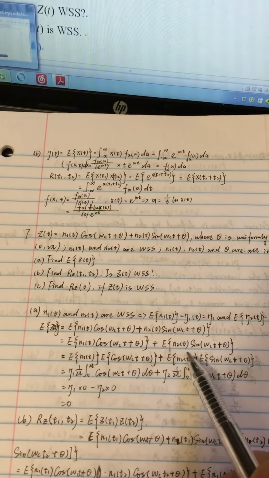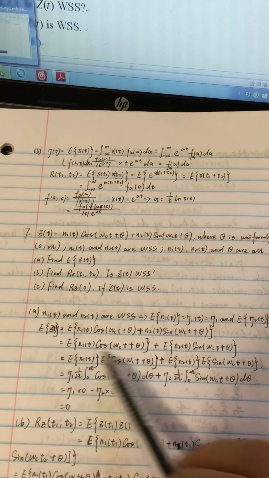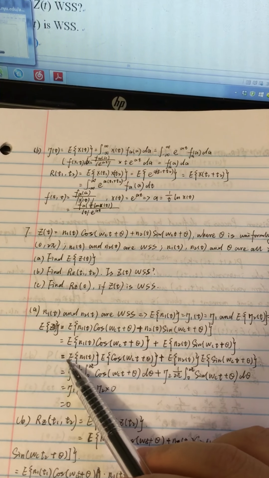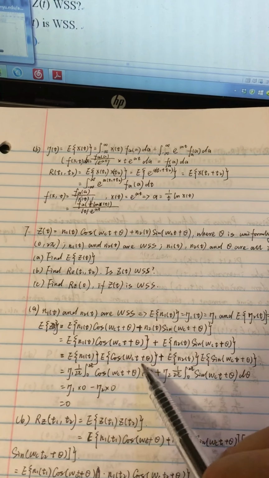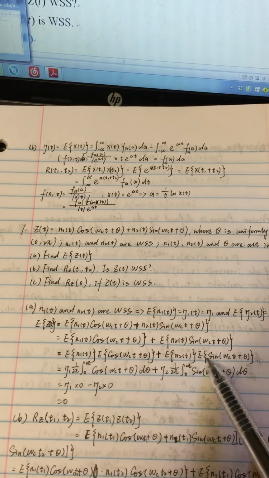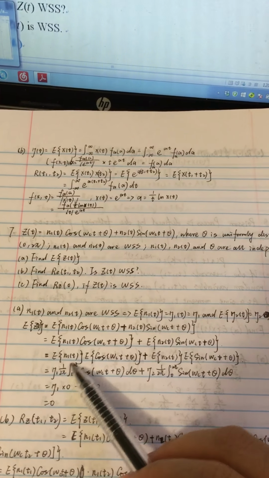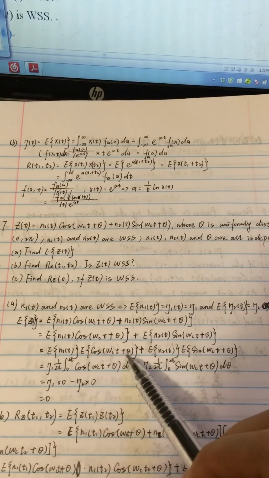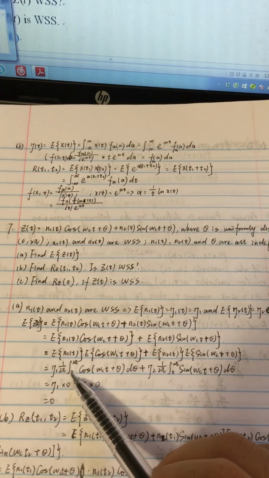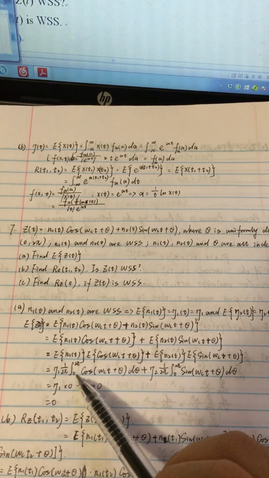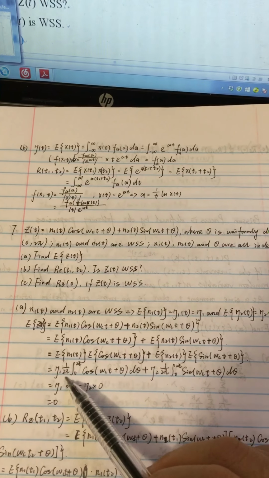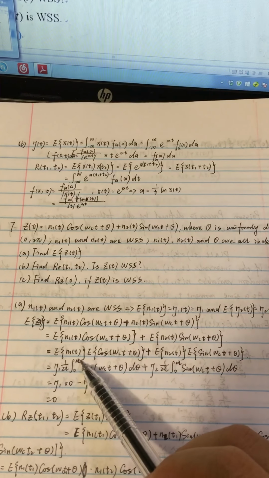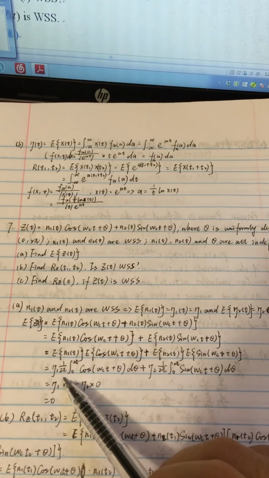Divided into two terms. Now for the first term, these two are independent, so it can be rewritten as the expectation of N1(t) times this part and N2(t) times this part. And for N1(t), we have got the value of it is eta1, and for the next part, just use the definition of it. So we could rewrite it as the integral of cosine(omega c t plus theta) from 0 to 2 pi times 1 over 2 pi.